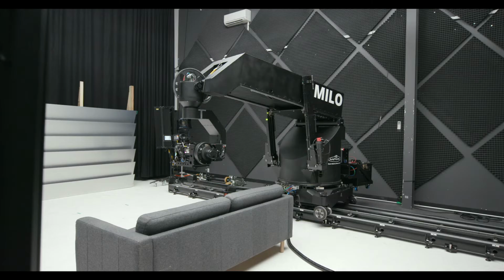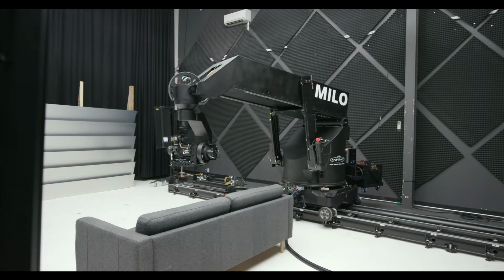Things that we are going to cover are starting with considerations for multipass. So we have our Milo over here, and it's going to go to its first position. But when we're doing motion control and really thinking about multipass, we want to make sure we have a lot of constant variables in mind. Those constant variables start with camera sync, which is one of the most fundamental things.